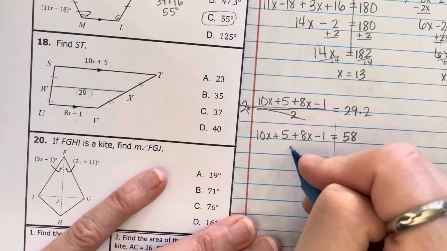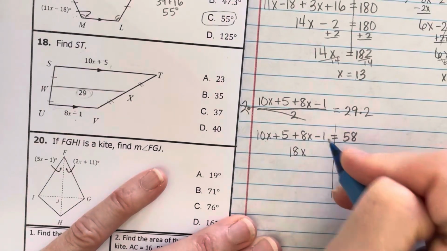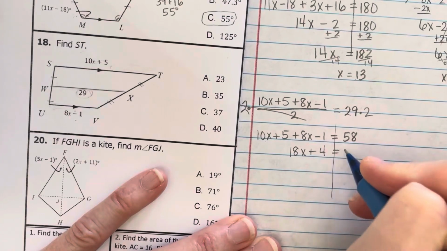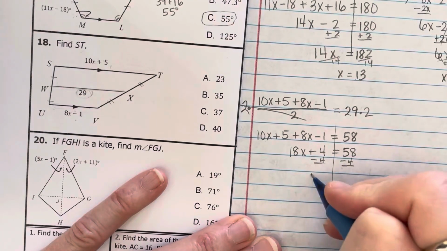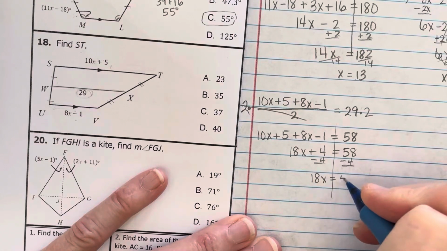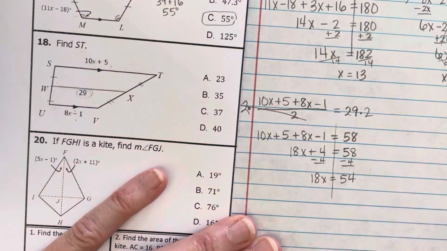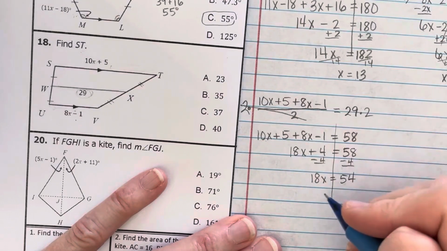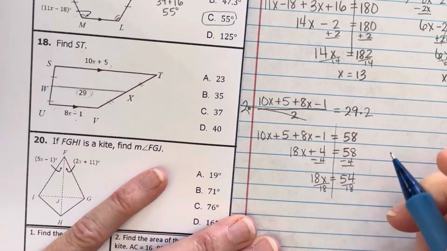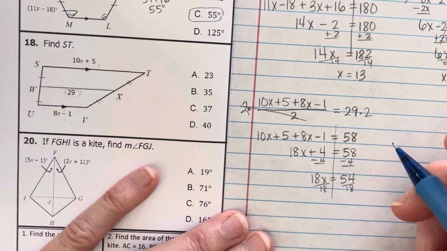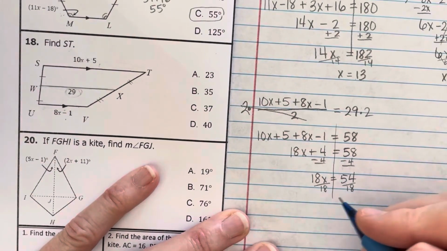Combine like terms, you get 18x plus 4 equals 58. Subtract 4 from both sides. We get 18x equals 54. And divide through by 18. And you get x equals 3.